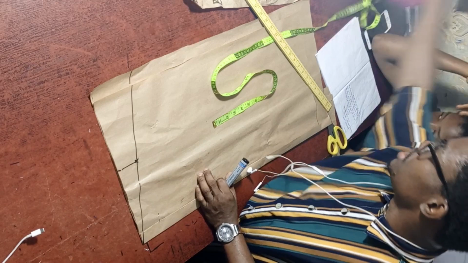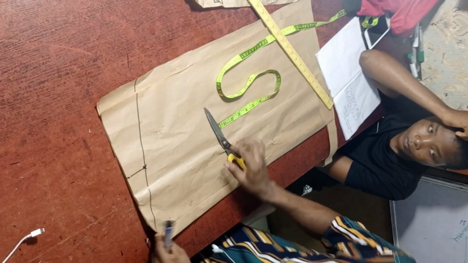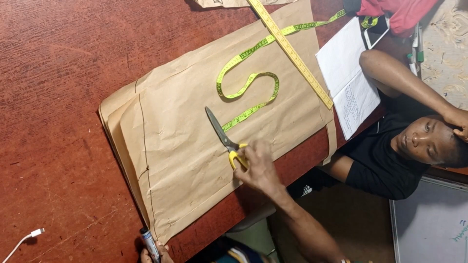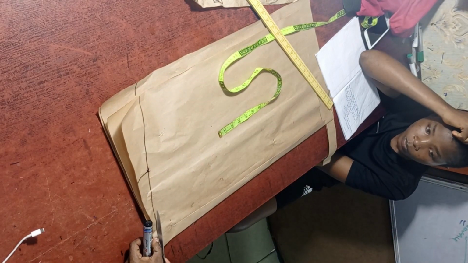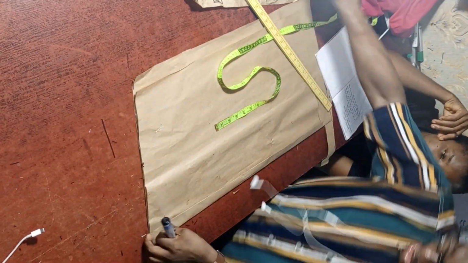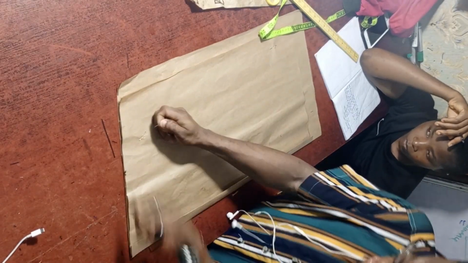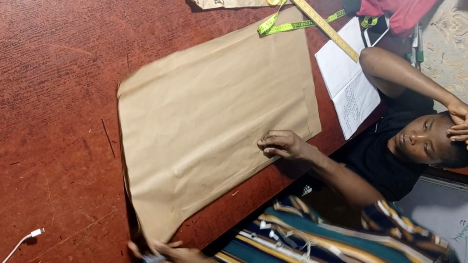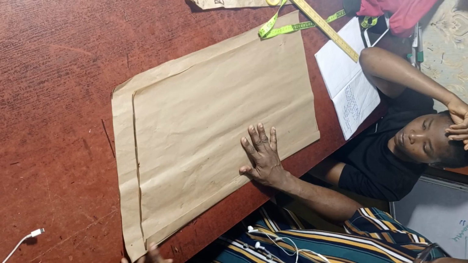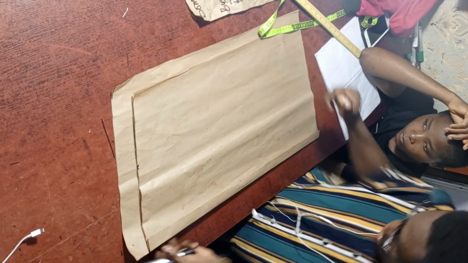Next thing we are going to be doing is taking our scissors to cut it out. Please, I want you to know that you are cutting out both of them, not only one part. Okay, let's do that. So as we are done with the cutting part, next thing you need to do is to release your pin and then pull the front part. Are you seeing it? Pull it so as for it to be equal at the down part. Then when you are done doing that, take back your pin and then hold it.